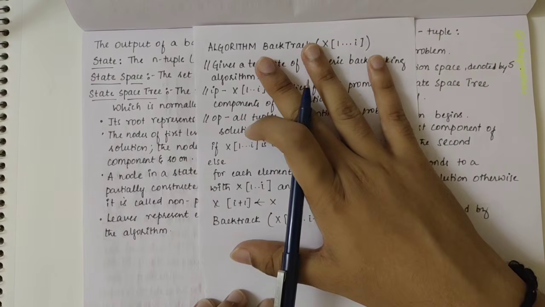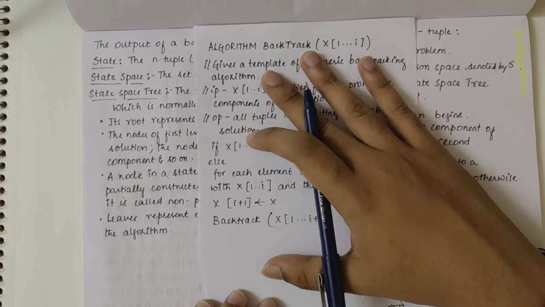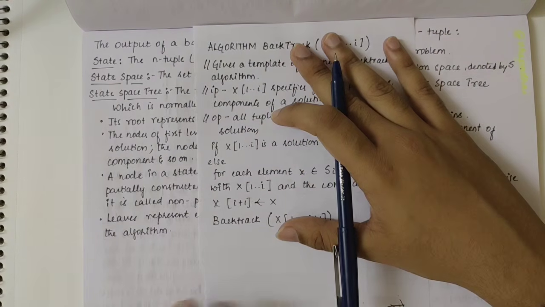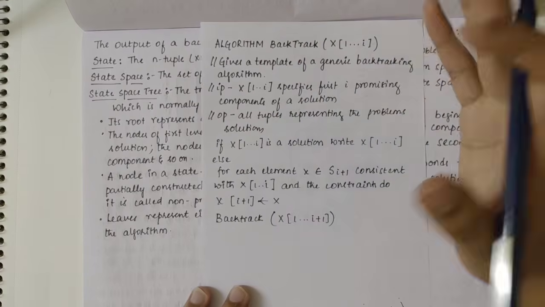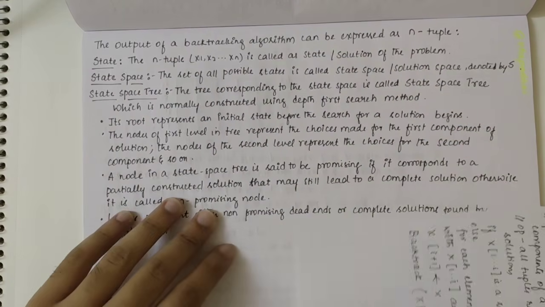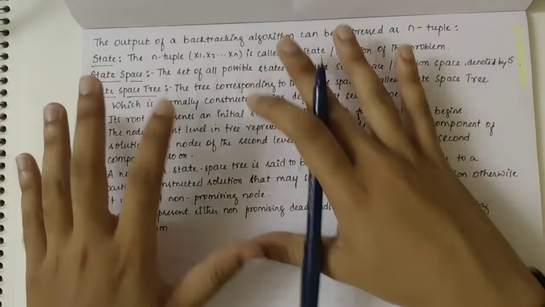So this was about the algorithm. Usually they don't ask for the algorithm in the exam, but if they ask, then you should be ready to write this part. Understand this and write it again. So we'll look into the next part now.